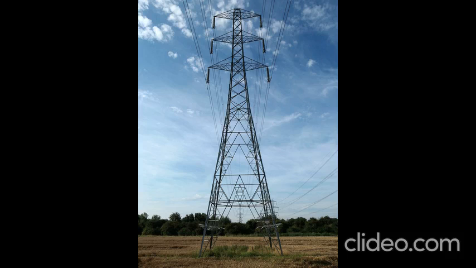RMS, which stands for root mean square, gives us a more accurate measure of the average power delivered over time. So okay, it's like taking the entire dance routine into account, not just the most energetic move. That makes sense. So RMS is important because it lets us compare the power output of AC to DC.